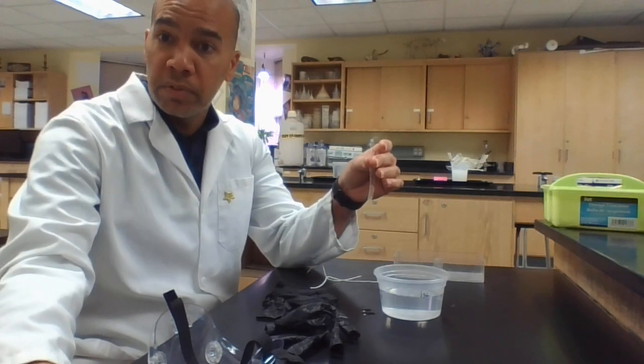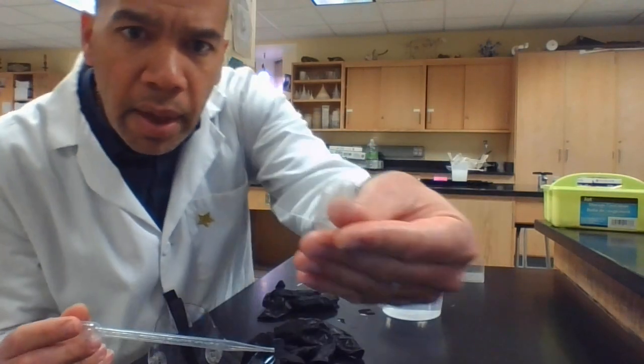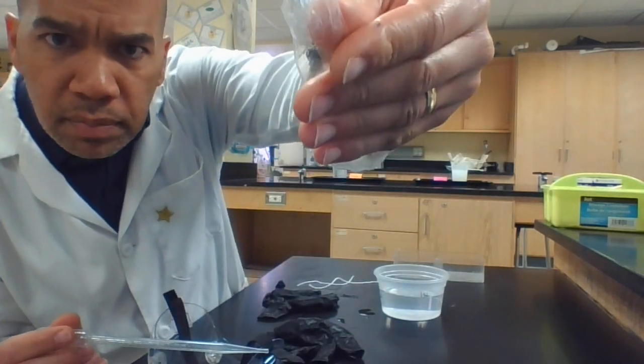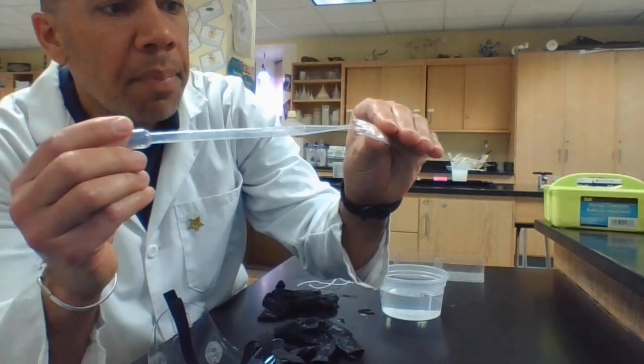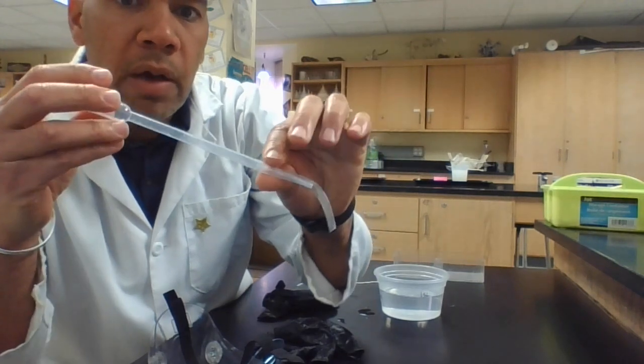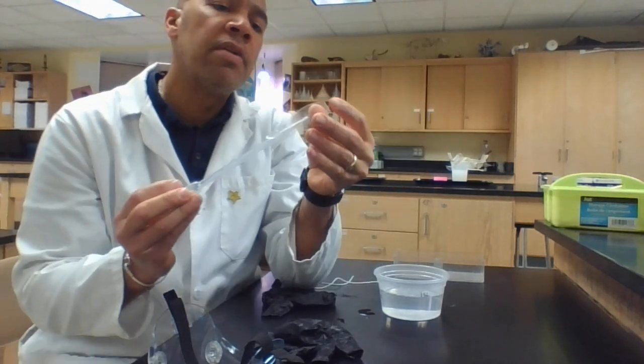So let me go grab my pipette so we can do that. Okay, so what you can see here is I've got the bag open just a little bit. It's hard to see, but this will allow it to open a little bit more. Now, I don't want to go all the way to the end because this next procedure is important.